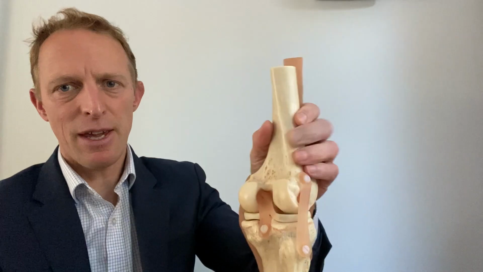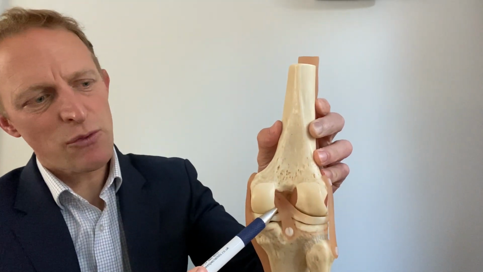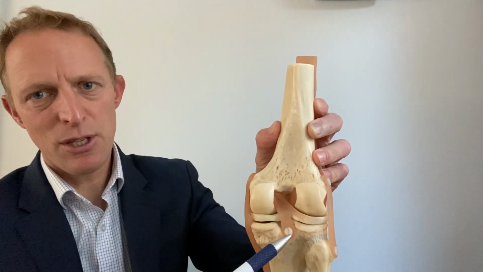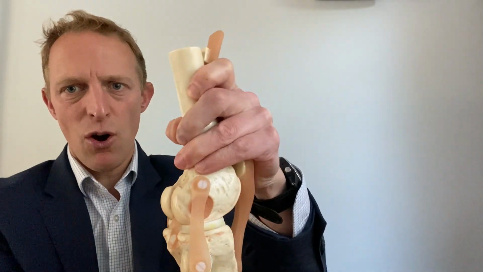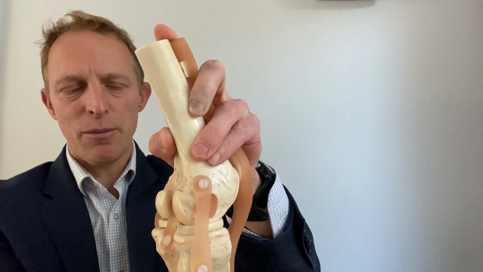At the back of the knee, we have the posterior cruciate ligament. This runs from the front of the thigh bone to the back of the shin bone or tibia, and this resists posterior movement of the shin bone on the tibia.